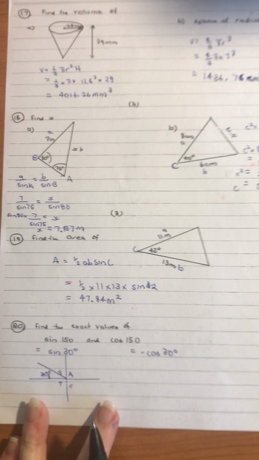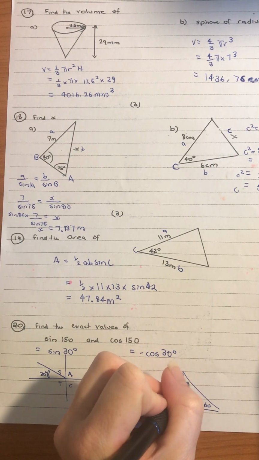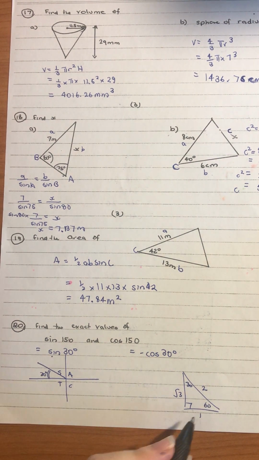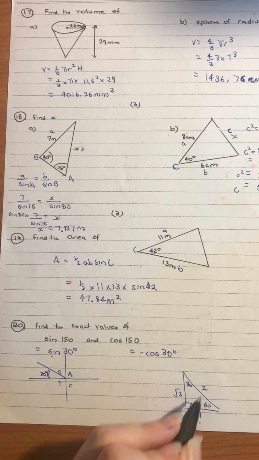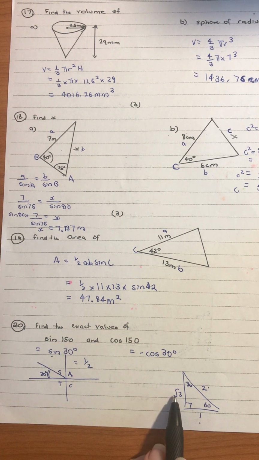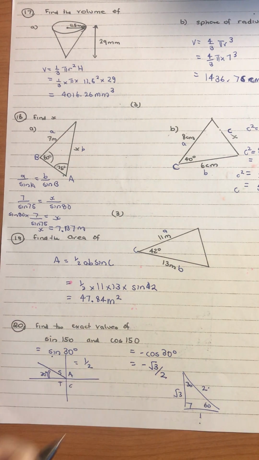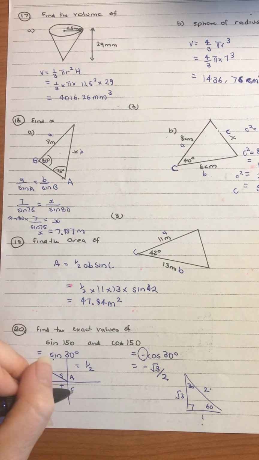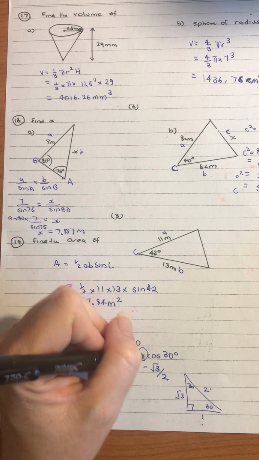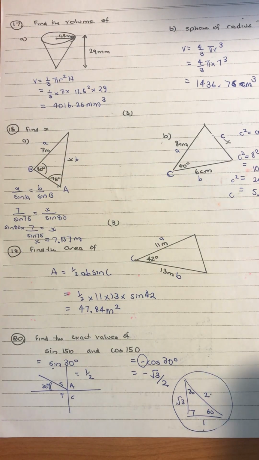Now to get those exact values, I can use my 30-60 triangle, which means for sine it's going to be for 30 opposite over hypotenuse, which will be 1 over 2. For cos it's going to be adjacent over hypotenuse, so it'll be negative root 3 on 2. So I get my negative from what quadrant it's in. It's in the second quadrant, so the sine is positive, the cos is negative, and then I can go to my exact value triangle to work out the values for that.